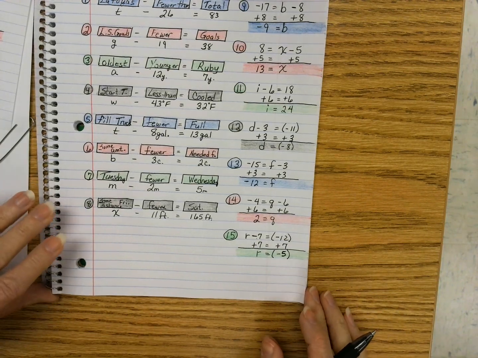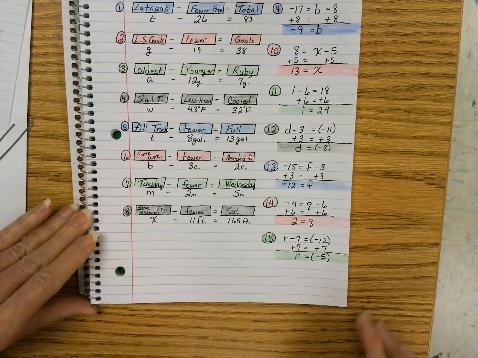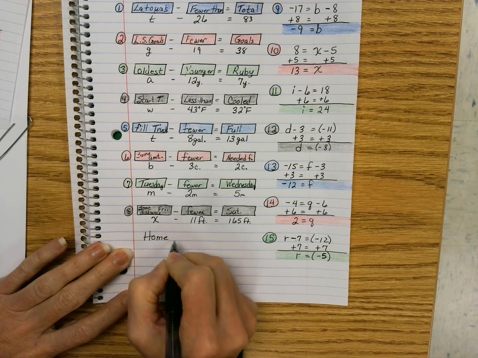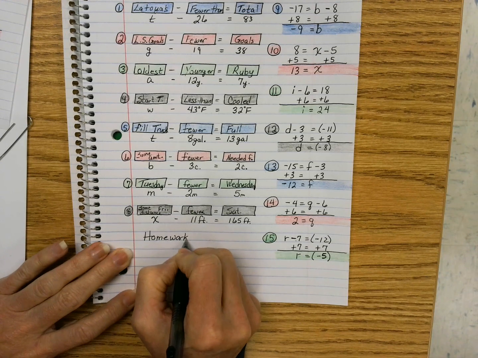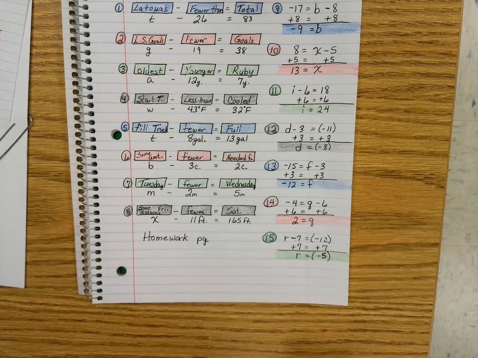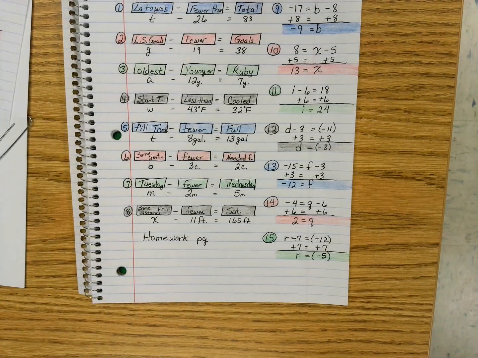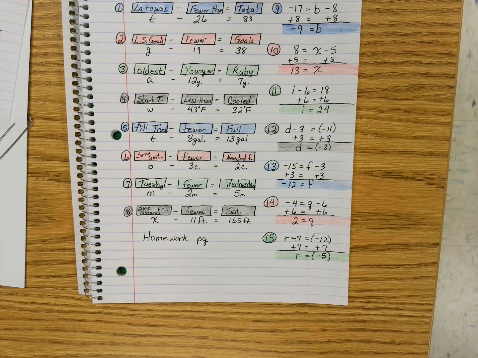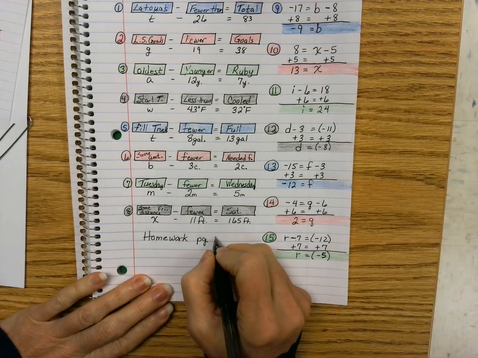Once you complete this paper, then you can begin your homework in class. It's in your math book. Let me get the page number. Page 269, 270.